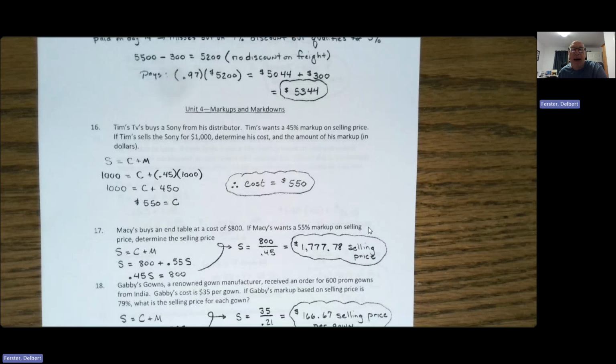17, Macy's buys the end table, cost at $800, wants to sell it and make a 55% markup on selling price. So again, we'll go S equals C plus M. Cost we know to be $800. We're searching for selling price. We want the markup to be 55% of selling price, which we don't know. We're representing that unknown as S. So we're going to represent our markup as 0.55 S.